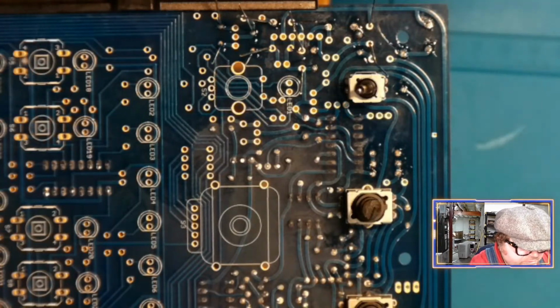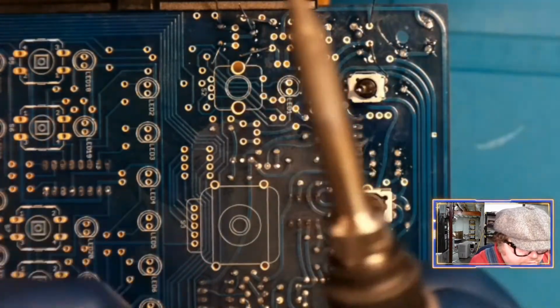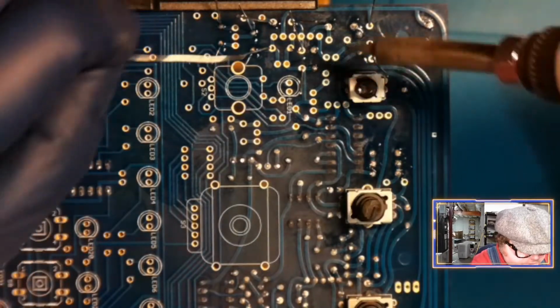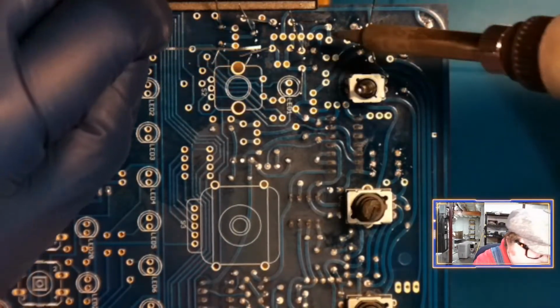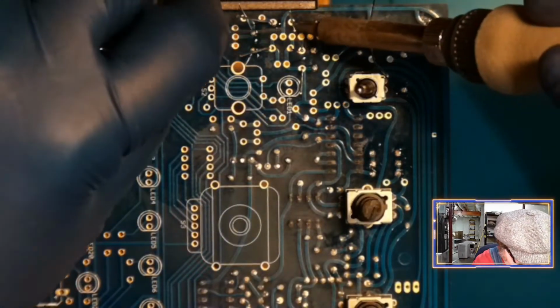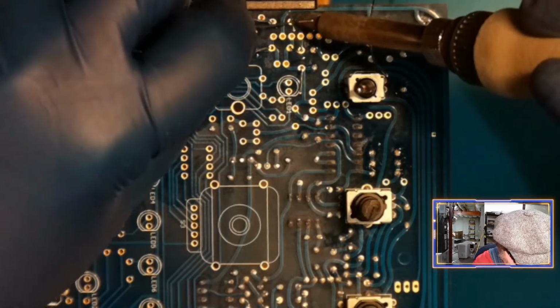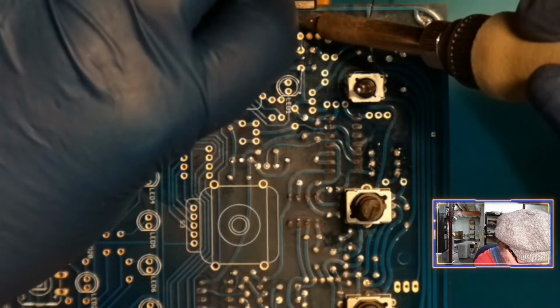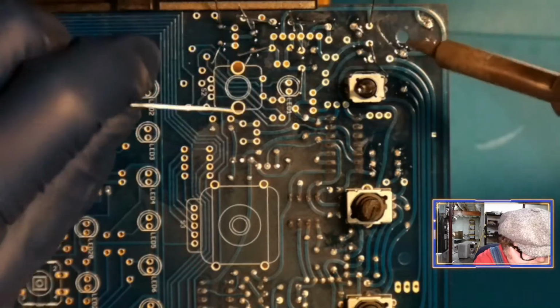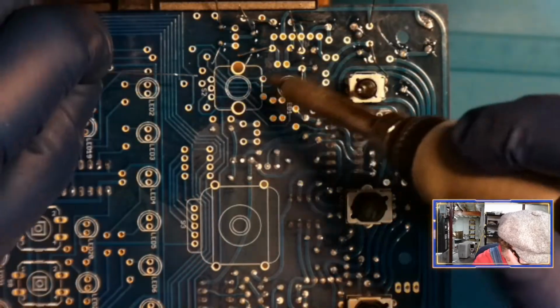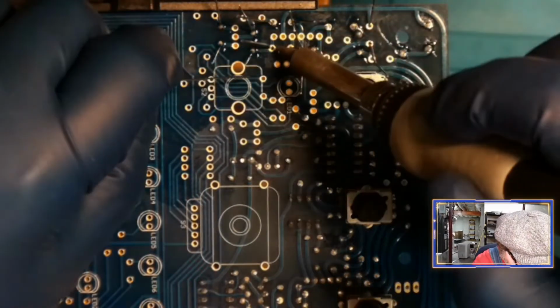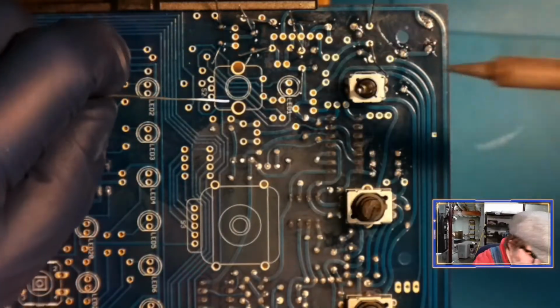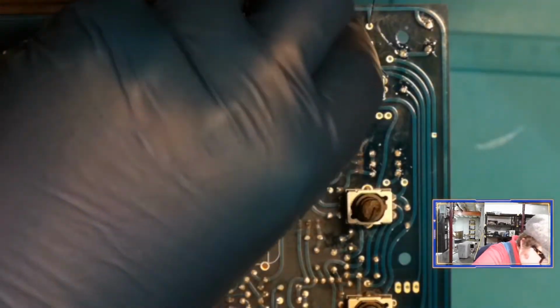Well, I melted solder somewhere. There's probably a solder blob. Oh, it's on one of the resistor leads. Okay. Oh, actually, right there it is.